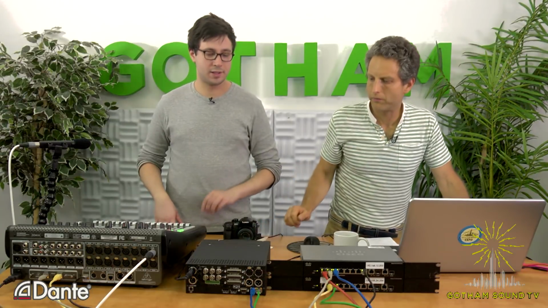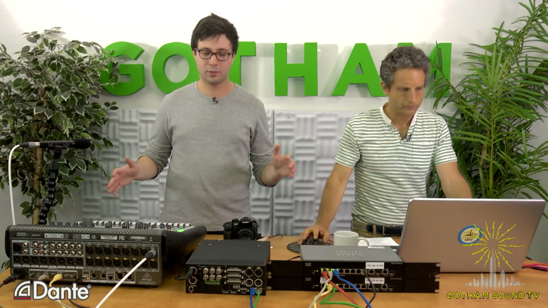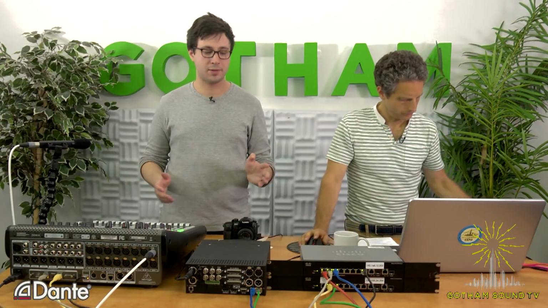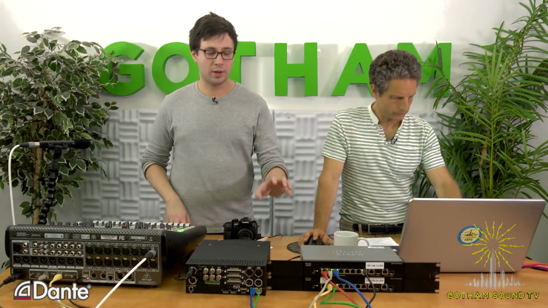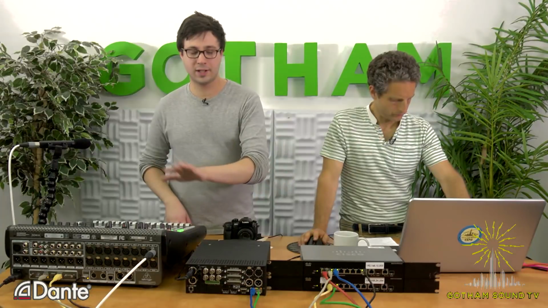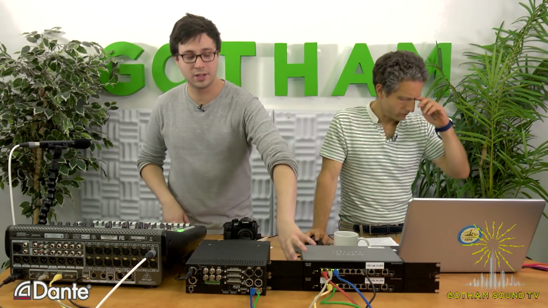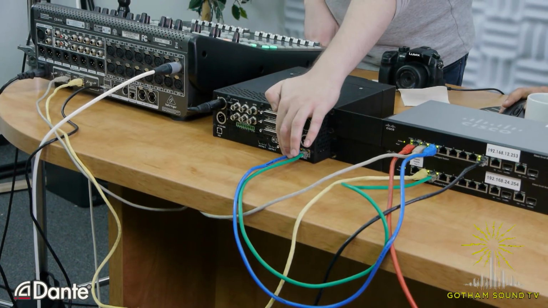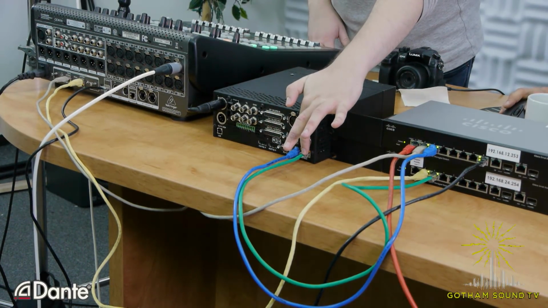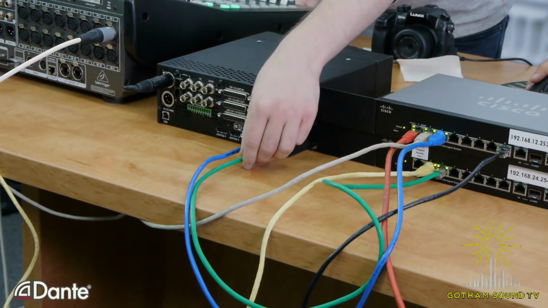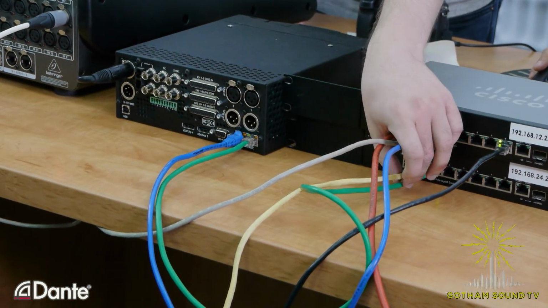So we have two switches. We have this set up currently in what's called a redundant configuration, and it is exactly what it sounds like. What it means is each device is sending to each of these switches. There's a primary port on here and a secondary port. The primary, the blue, you can see is going into the top. The secondary, this green one, is going into the bottom.